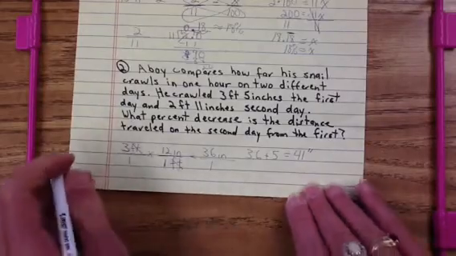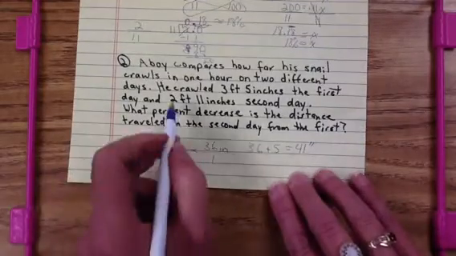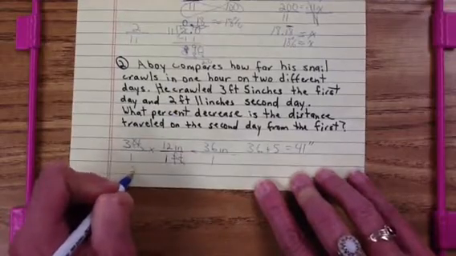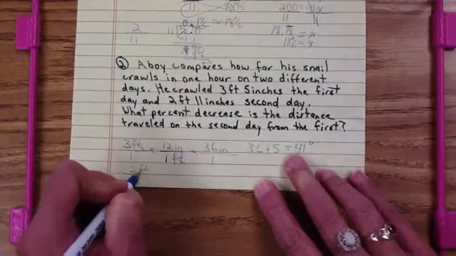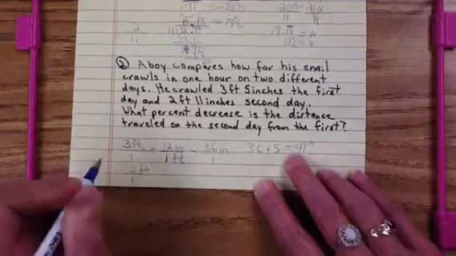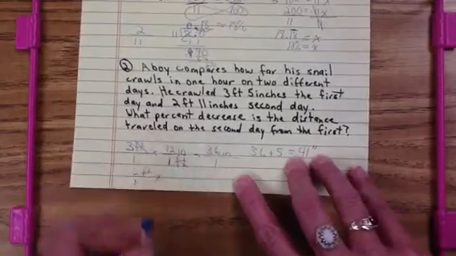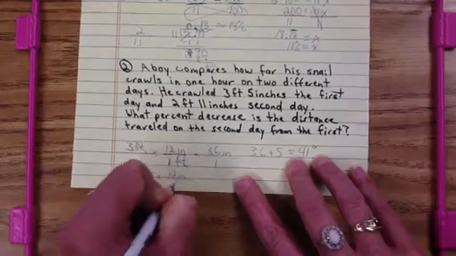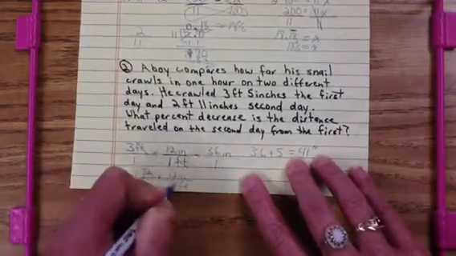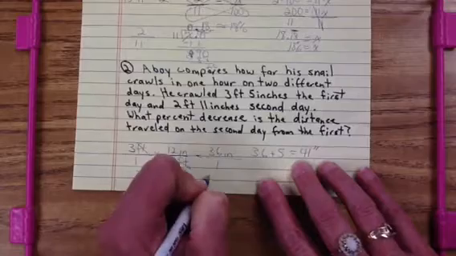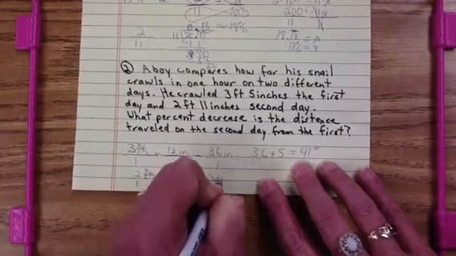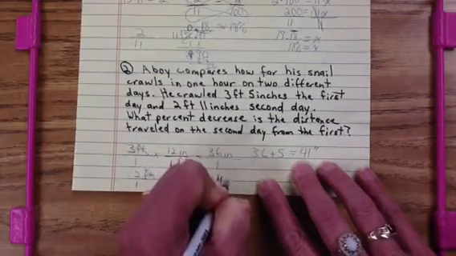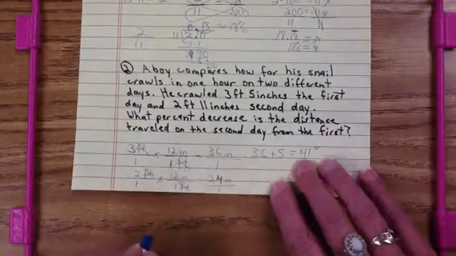Okay, now we also need to change our 2 feet. So we have 2 feet to 1, and we already know our conversion factor, 12 inches to 1 foot. So 12 inches to 1 foot, feet cross cancel, and so then we get 24 inches over 1.